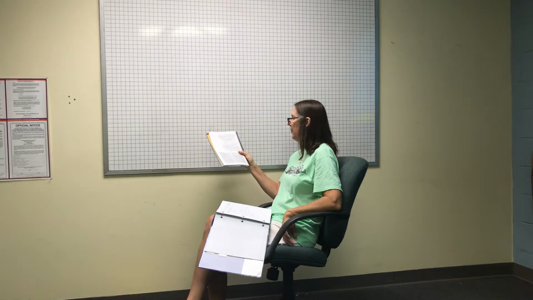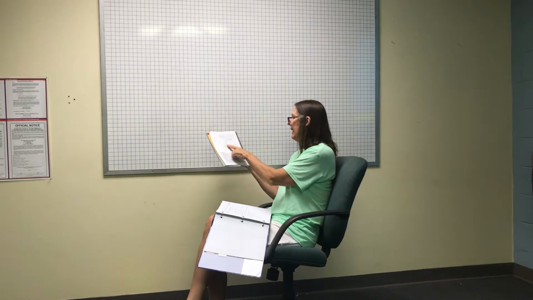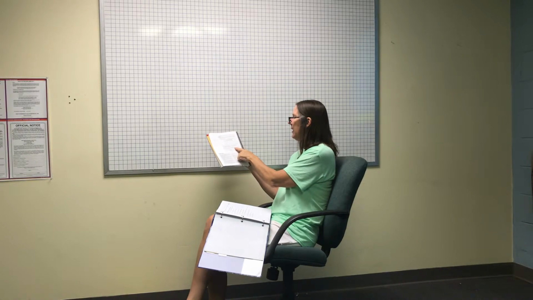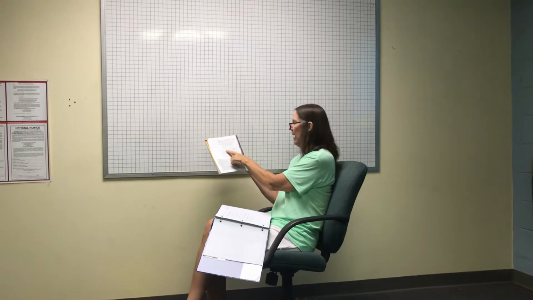C is the division point. From A to C is 1 1/4. All right? And from C to B is 2 3/4. Because we took the whole thing and took 1/3 of it out for here and 2/3 of it left for this part.